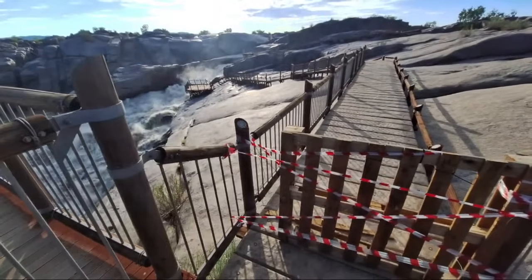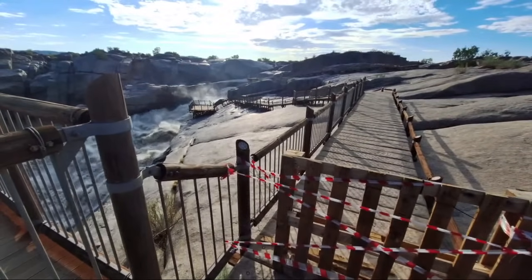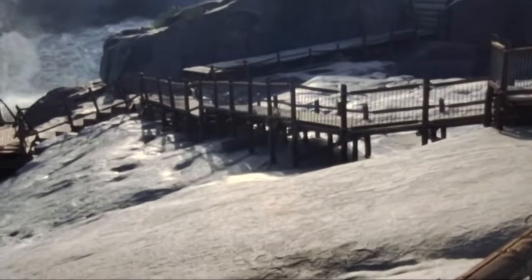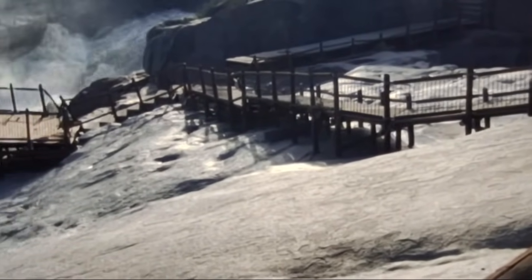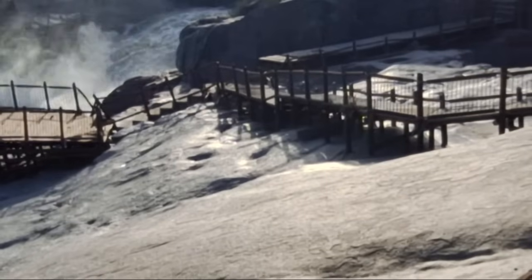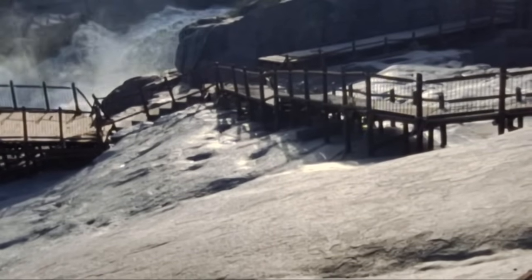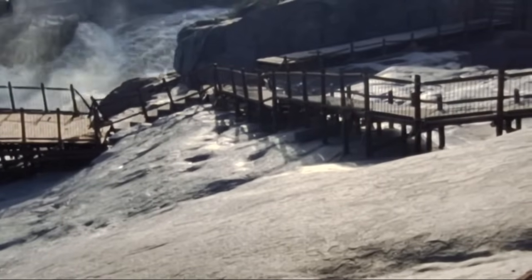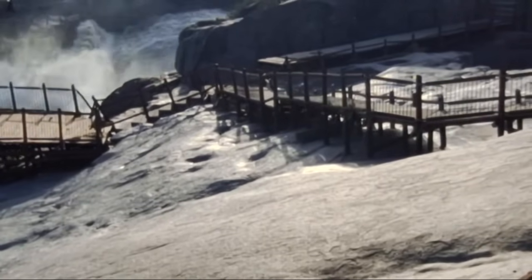Let's just get the camera stable for a moment. They have not repaired the damage that was done in January 2023. It has not been repaired. So all of the forward viewing points are closed off.